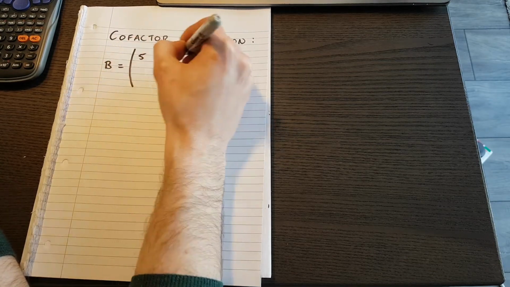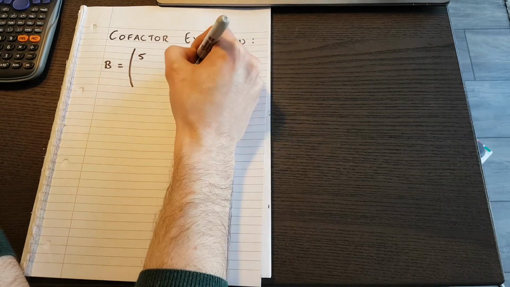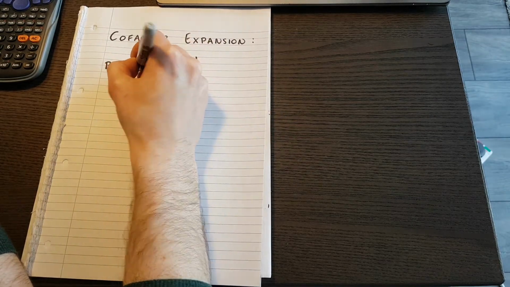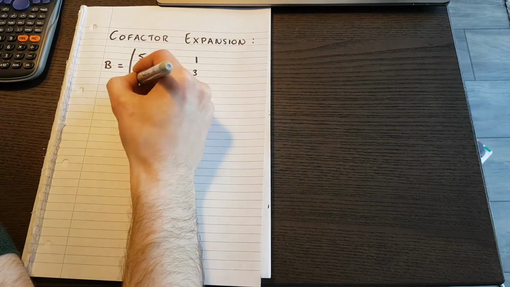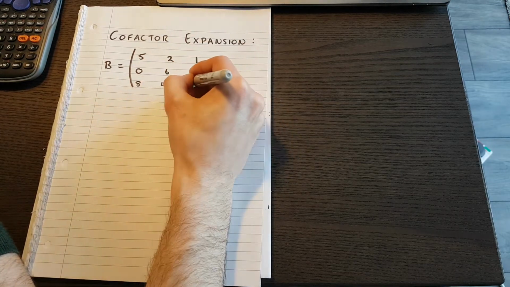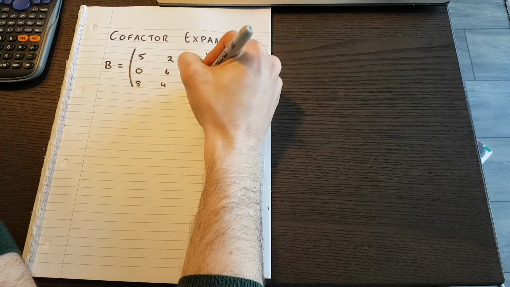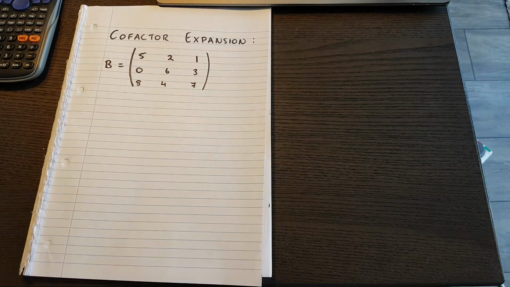5, 2, 1, 0, 6, 3, and 8, 4, 7. Okay. Is that the matrix we were working with before? Well, it doesn't matter. Okay. So this is my matrix.